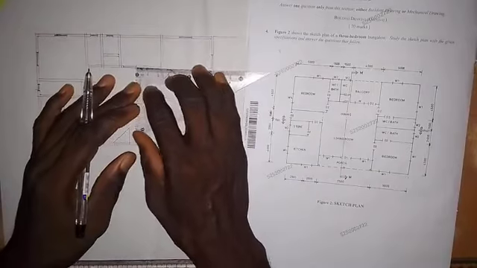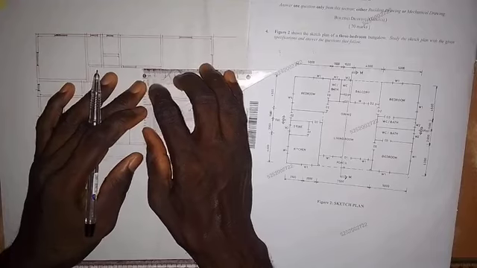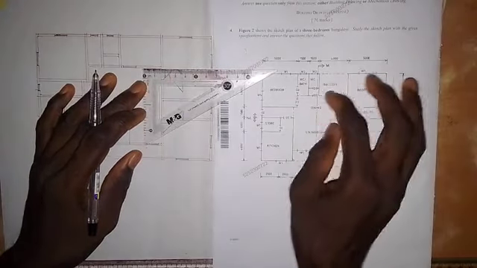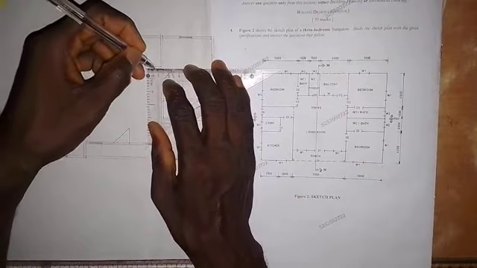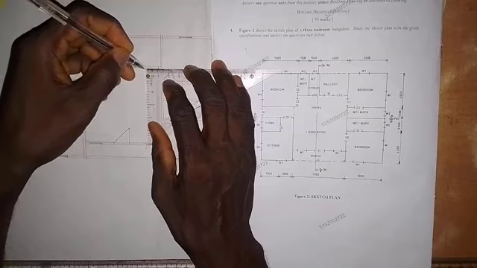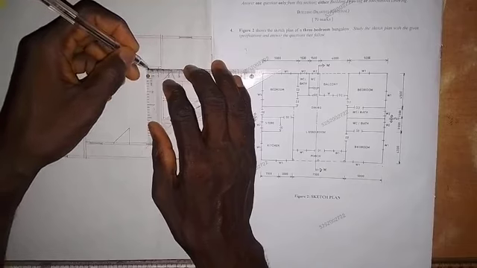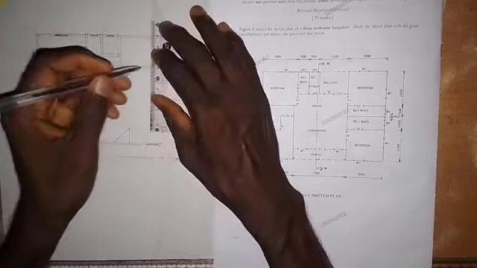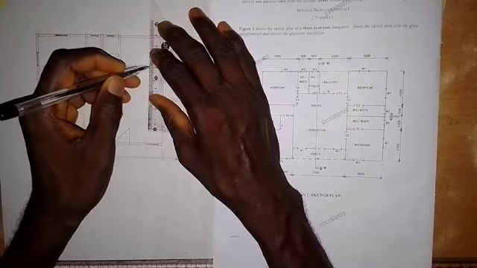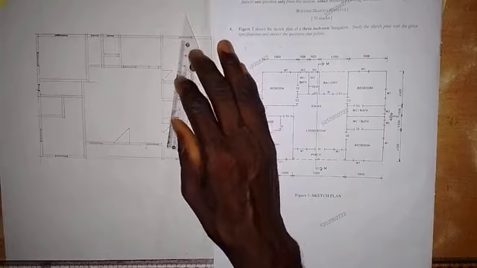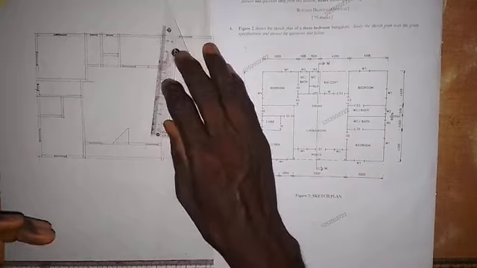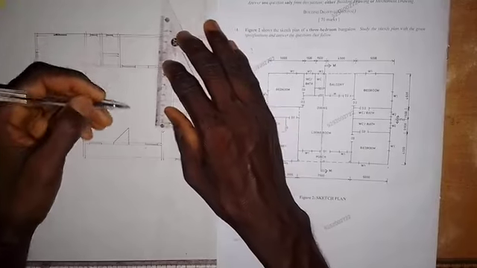Okay, so then we also have another D2 here. That is this door here. So D2, that is 9 millimeters. So from here to here, this is 9 millimeters. So this door goes to the balcony. So we can't open it into the balcony, so we want to open it in here.